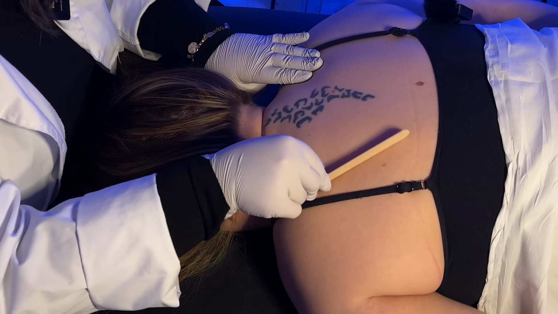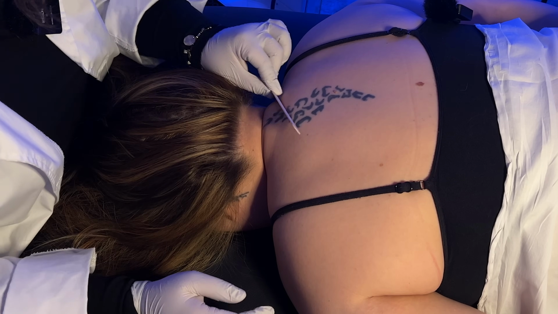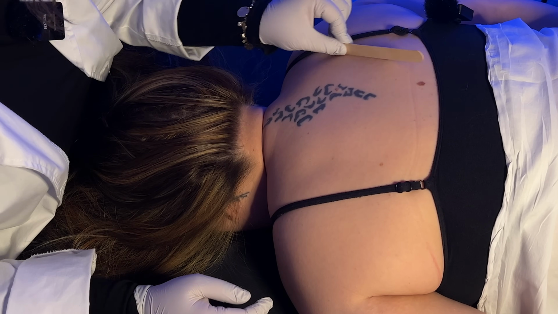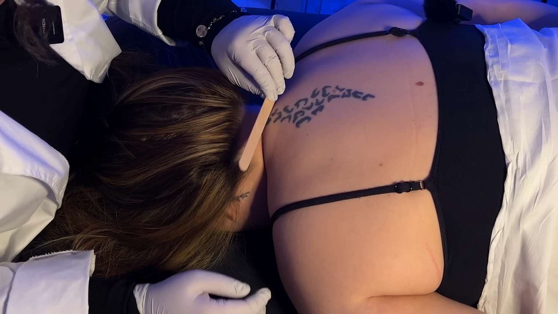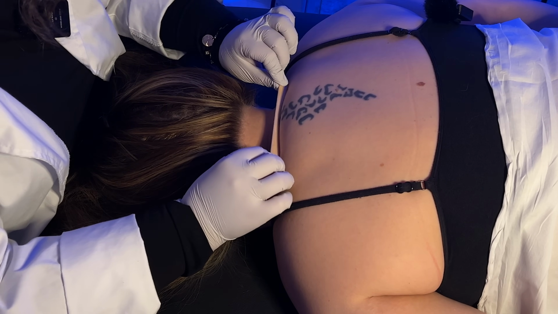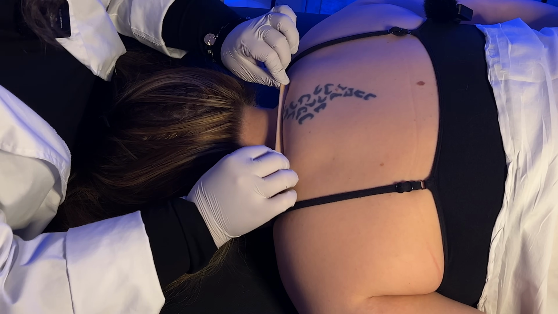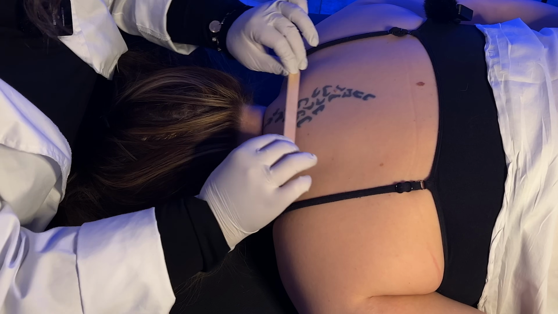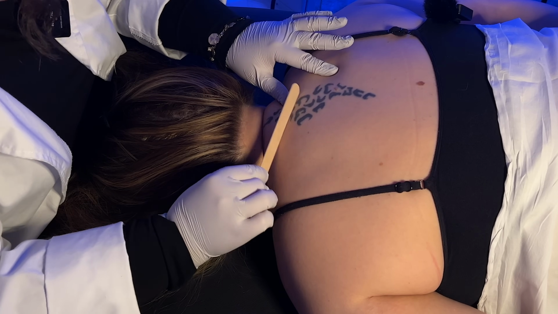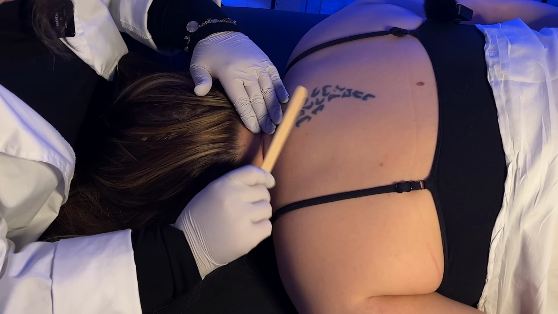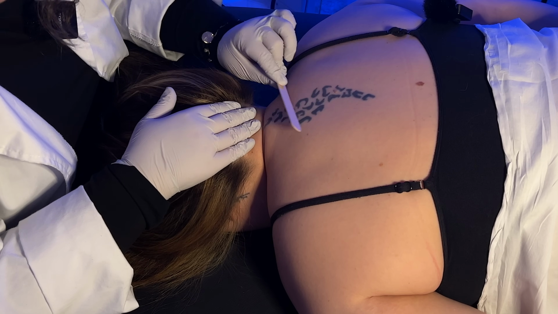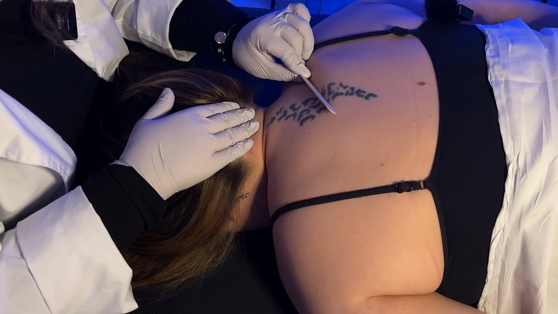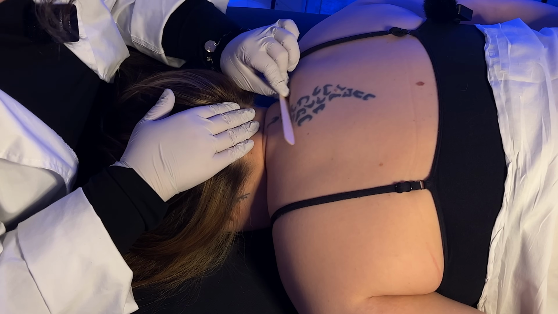I anticipate as I move outwards, it's not quite as prevalent. I am noting the majority of it here. Fluid buildup is malleable, so that is a good sign.